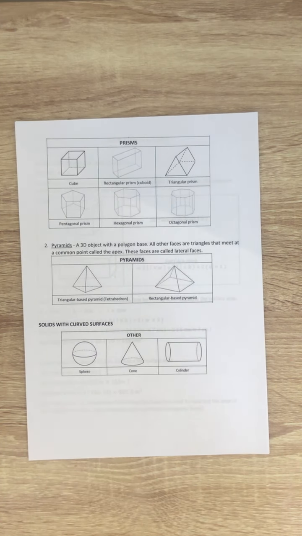Then our next category of polyhedron shape is pyramids. A pyramid is a 3D object with a polygon base. All other faces are triangles that meet up at a common point called the apex. These faces are called lateral faces.